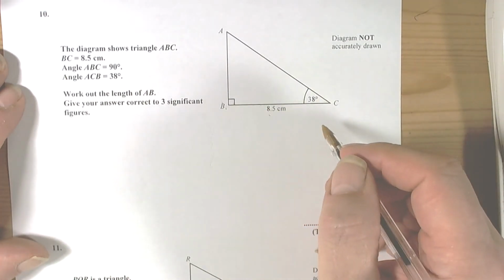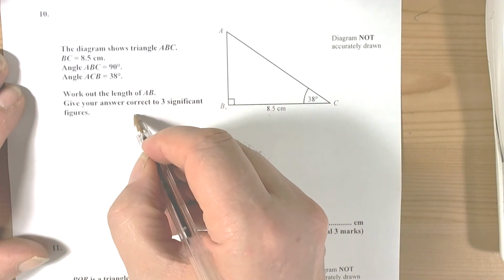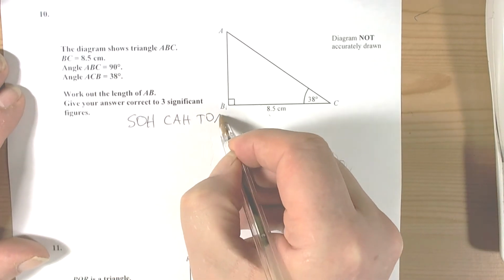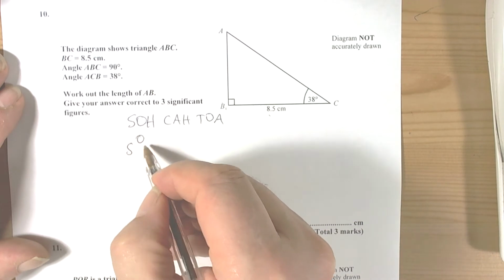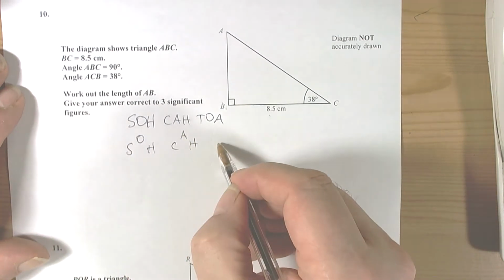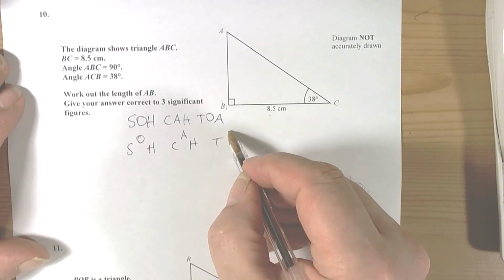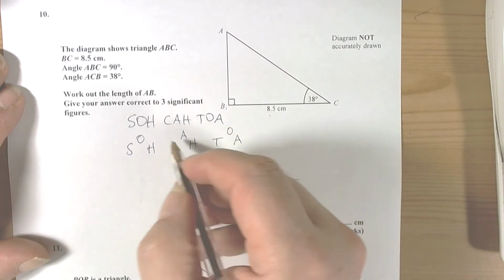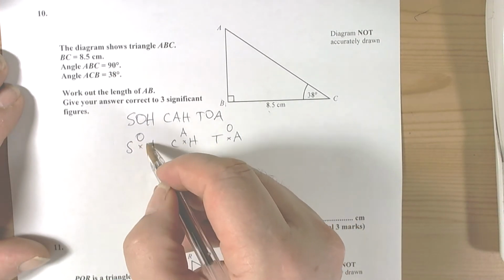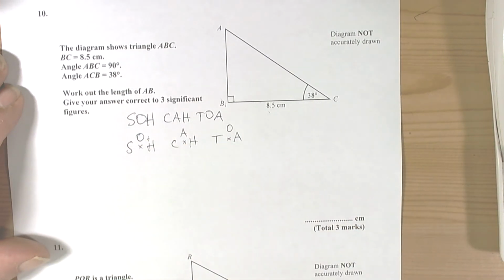And there's lots of ways of doing this. A lot of people think of SOH CAH TOA, and they might think of writing it in triangle form to help them remember how you're going to work with the ratios, whether you're going to be timesing or dividing. So times if you go that way, and because they're on top of each other, divide if you go that way.